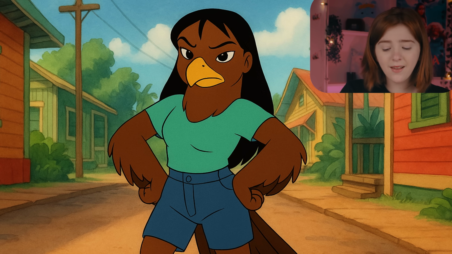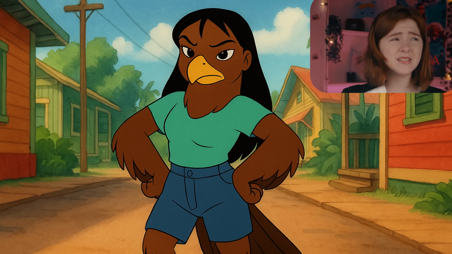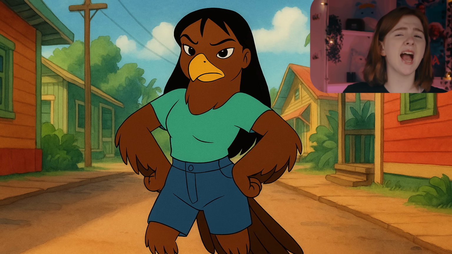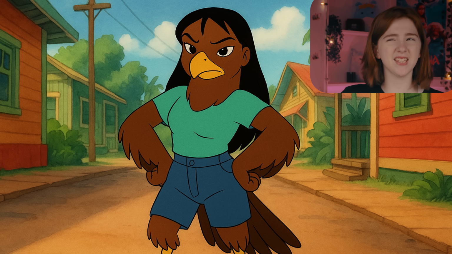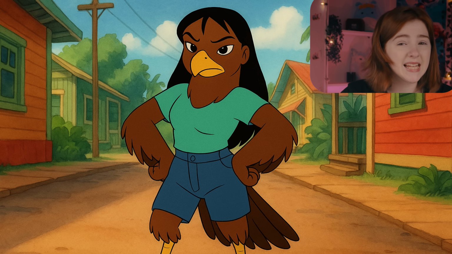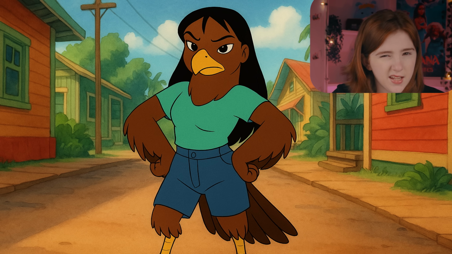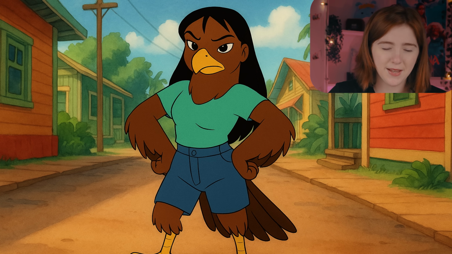A golden eagle for Nani. Craig, you have some explaining to do. I can kind of see how it looks like her, but it's honestly kind of weird. I don't know. Her stance is definitely speaking Nani vibes, but I don't know. It just kind of makes me uncomfortable.